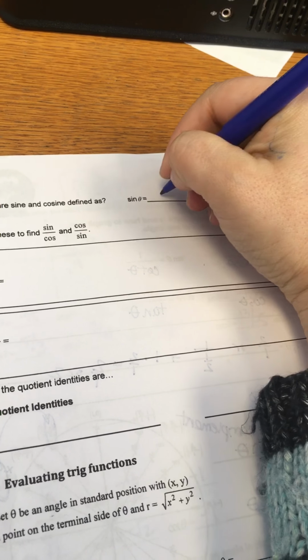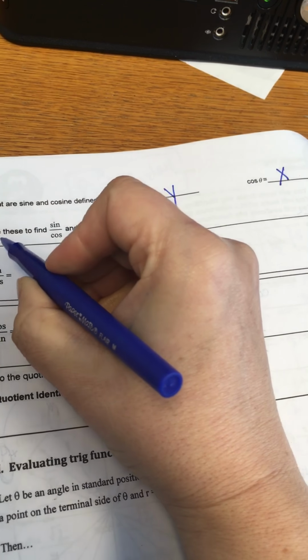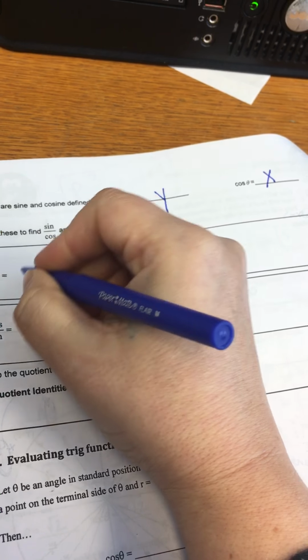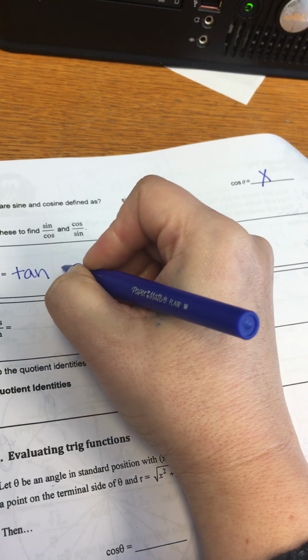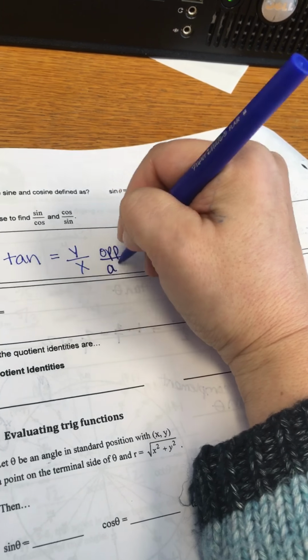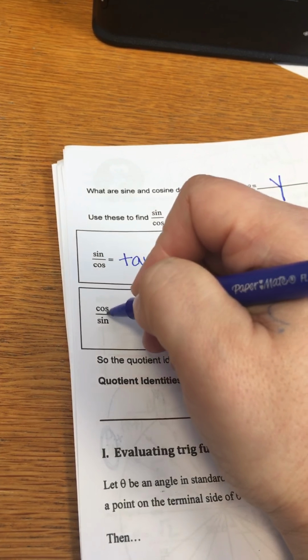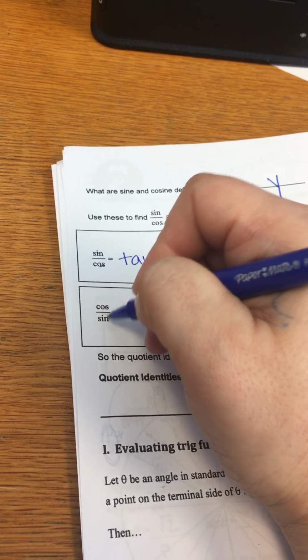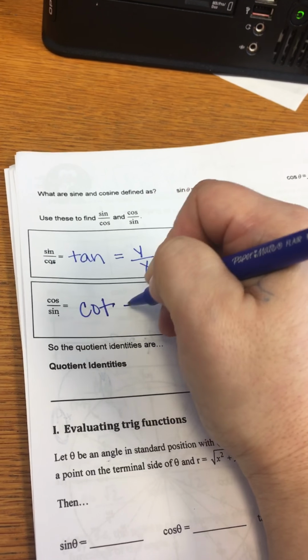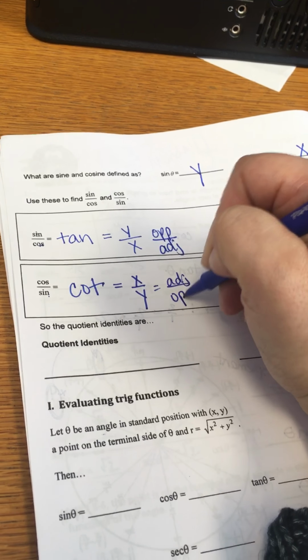All right, on the next page, we talked about this too, which is a little bit helpful, so we'll just go through this. Sine and cosine are defined as y for sine and x for cosine. And we use these to find sine over cos and cos over sine. So we know sine over cos is tangent, which is the same as y over x, or opposite over adjacent. So all these different things are for the same idea. If I flip it, instead of sine over cos, I do cos over sine, I'm coming up with cotangent. So that's x over y, or adjacent over opposite.